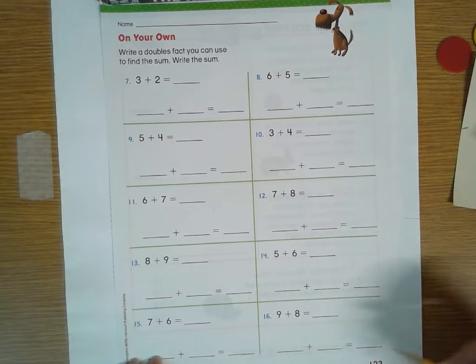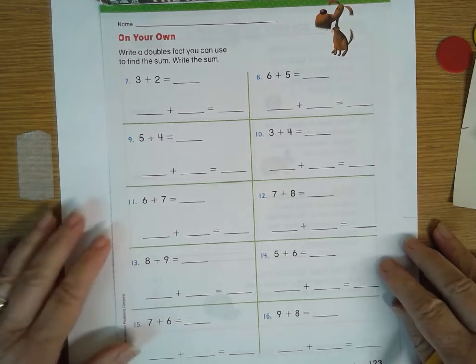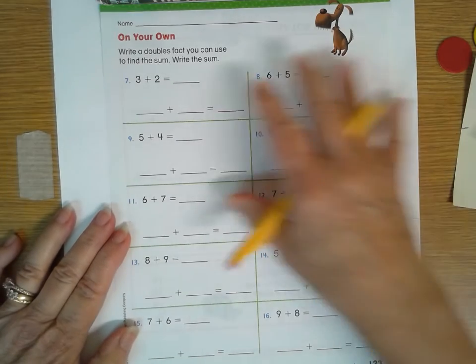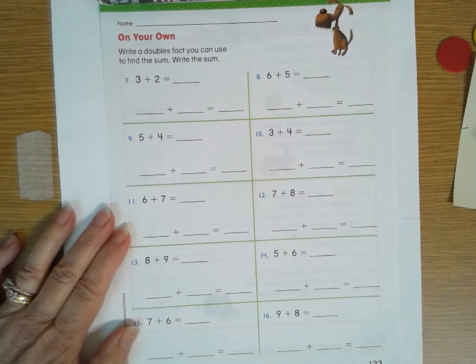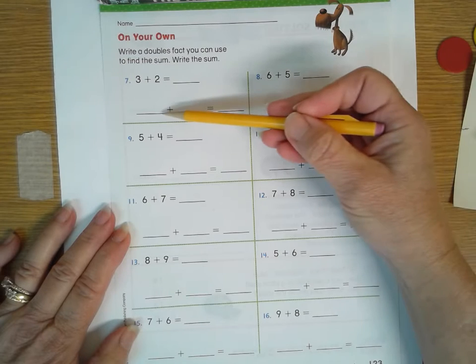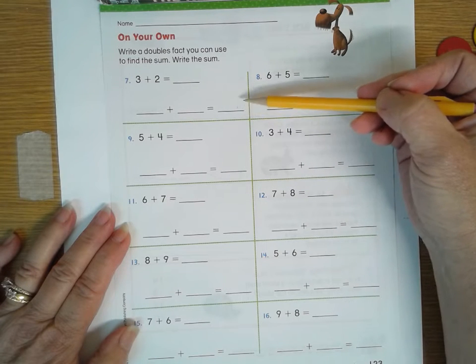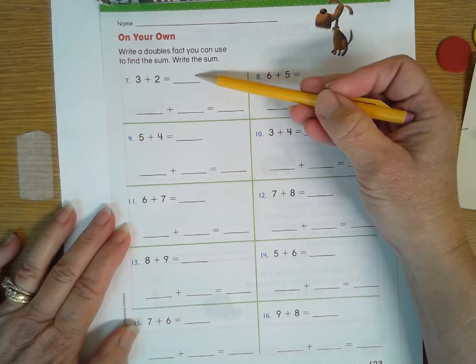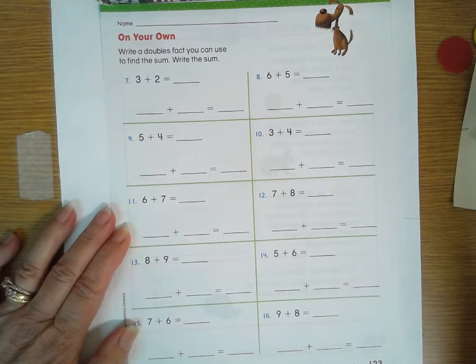On page 123, and this is on your own. You are going to do this page exactly the way we just did the one before. Before you answer the top problem, you're going to do your doubles fact here, and then take your answer and add one more to it for this. So each time you do it, you're going to use the smaller number.